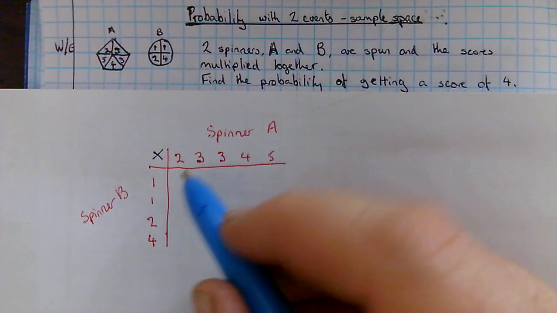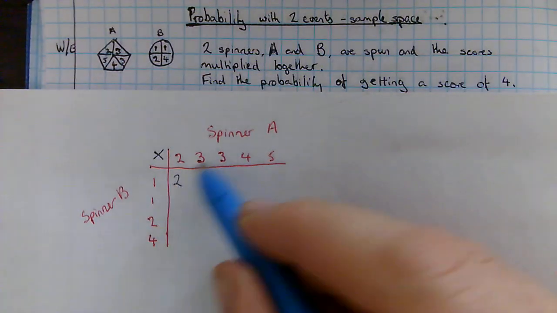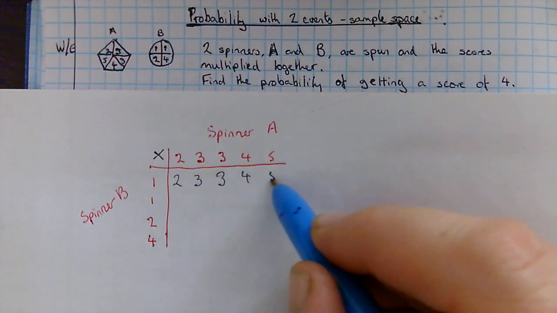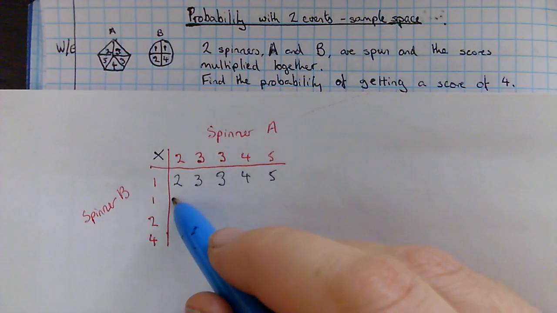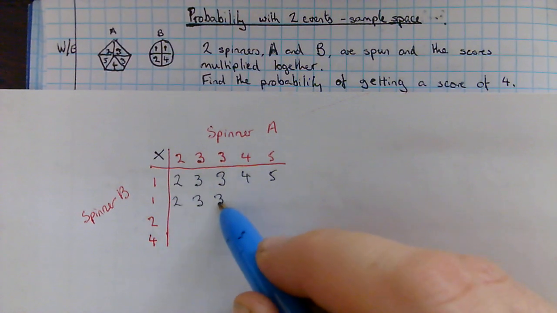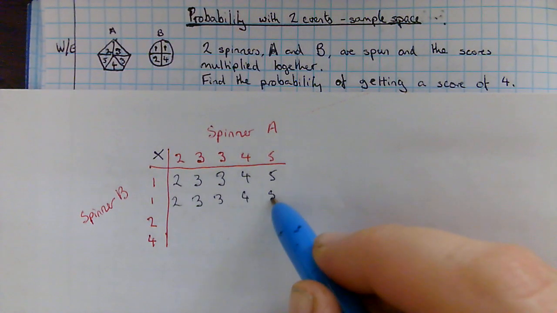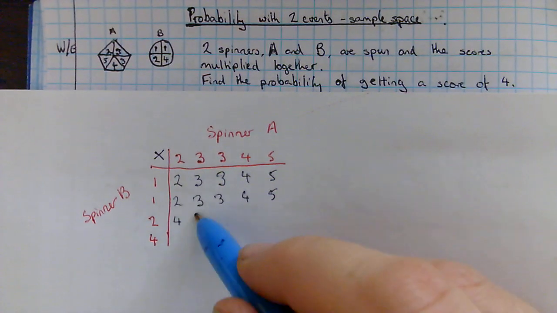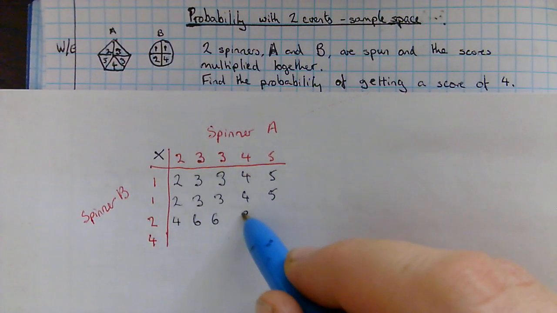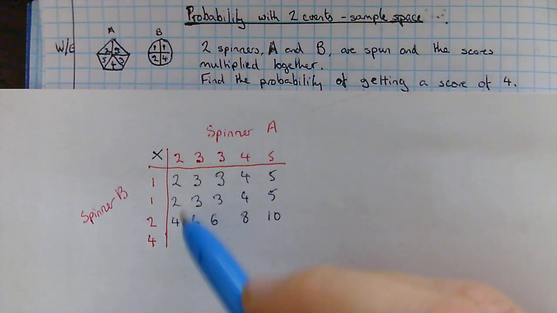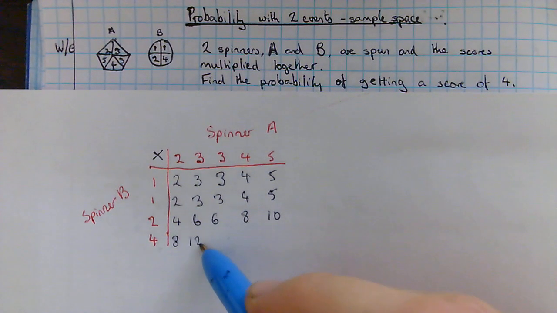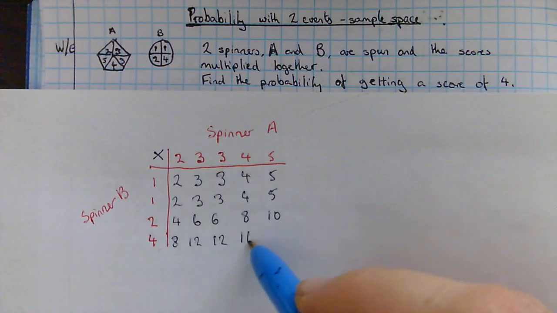So 1 times 2, 1 times 3, 1 times 3, 1 times 4, 1 times 5. Still got a 1 on spinner B, so it's still the same set of numbers, 2, 3, 3, 4 and 5. Here I got 2 on spinner B, so 2 times 2, 4, 6, 6, 8 and 10. And here I got a 4 on spinner B, which gives me 8, 12, 12, 16 and 20.